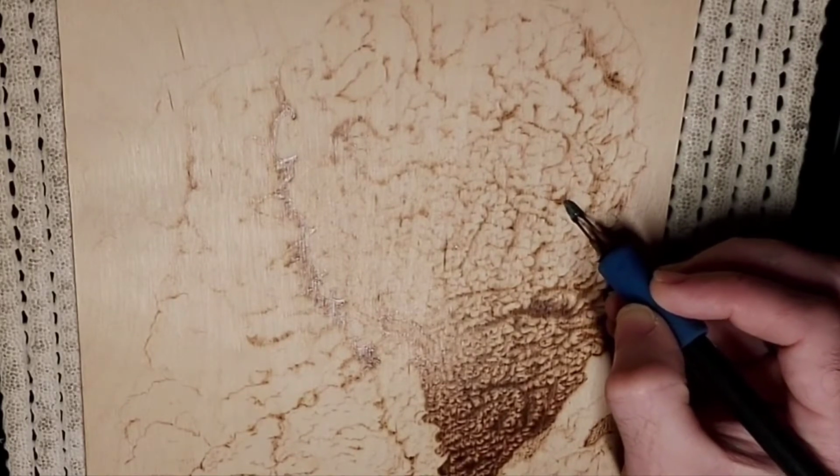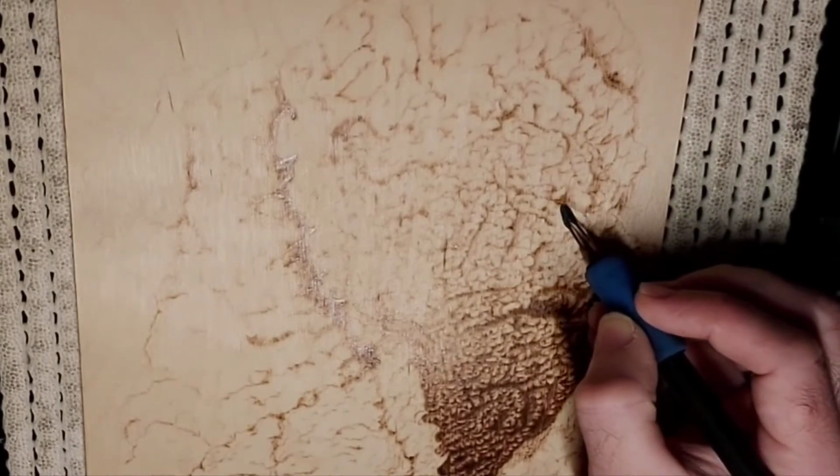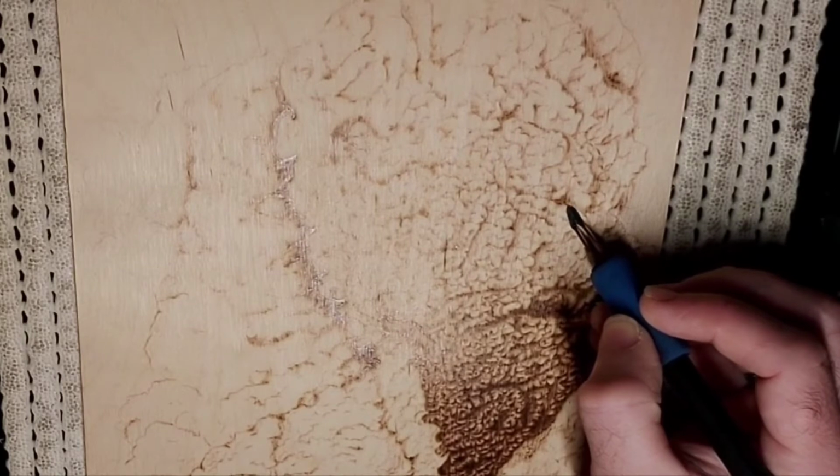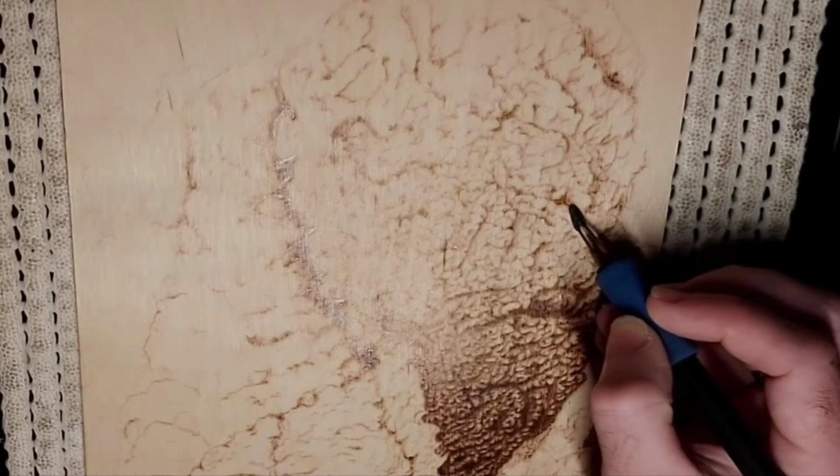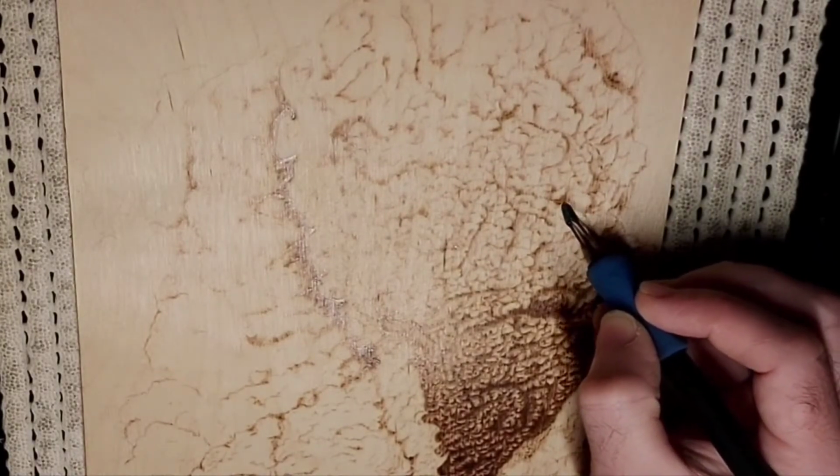I will show you how, by using the right heat and shading, we can create a cloud that looks like it has depth.